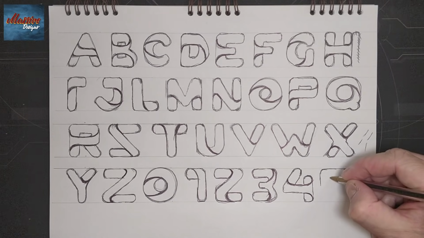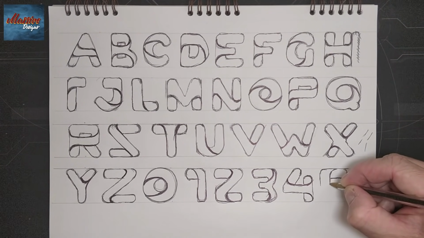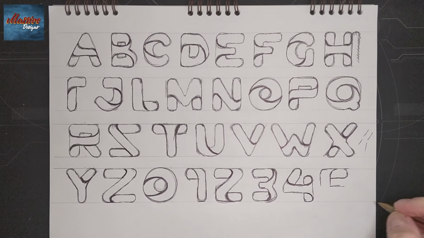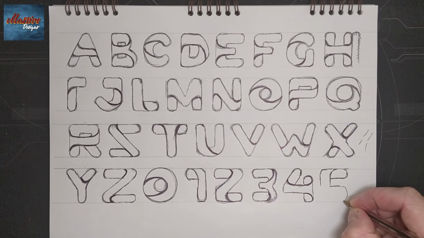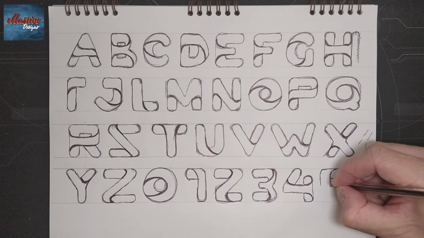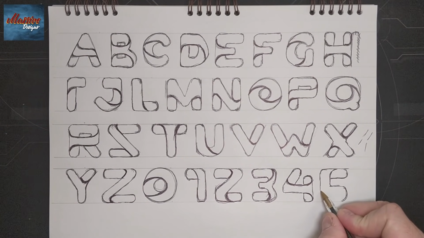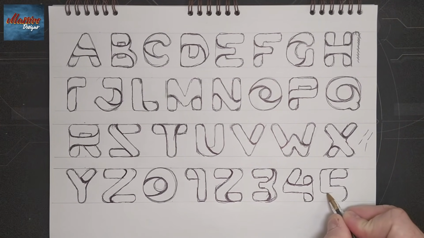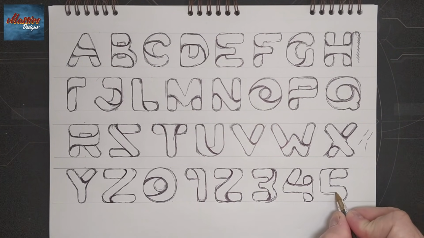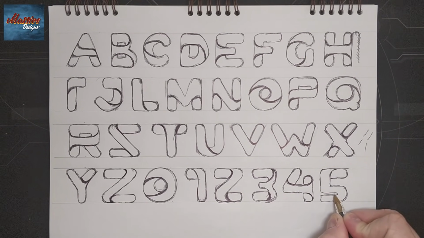Okay, now 5, we can do a chubby belly like this. Okay, so it works nice, and then we can bring it like this, and immediately we put it inside.